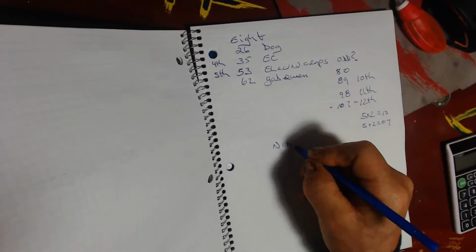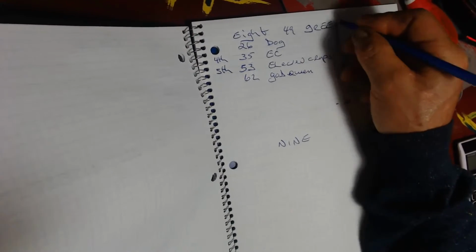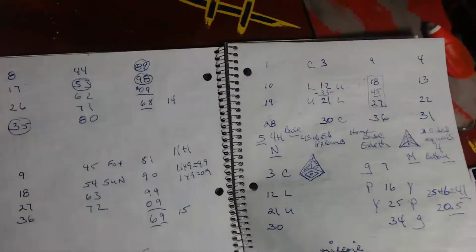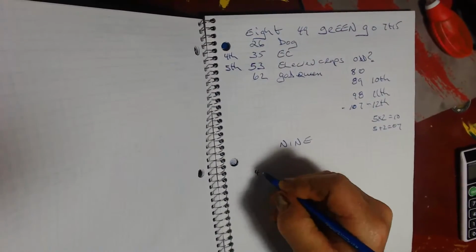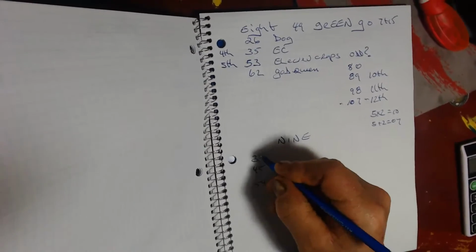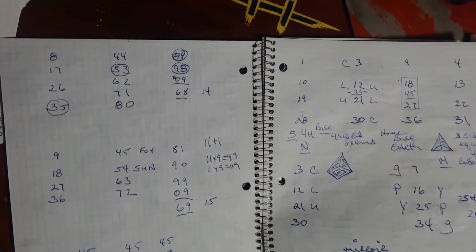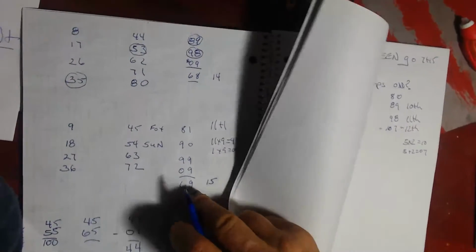And now there's number 9. Number 9 is 4554. 45, 54, 36, 63. Is there anyone else? No, 99 in between 109 if I want, but I don't. And it also has a value of 69. I'm going to go over another day.